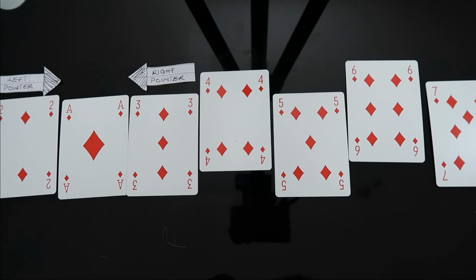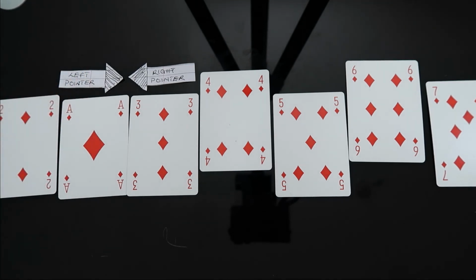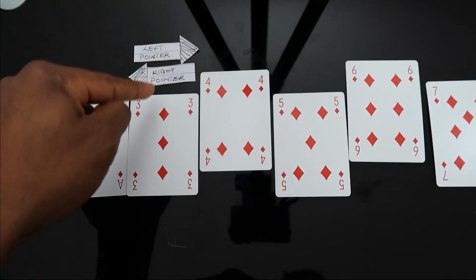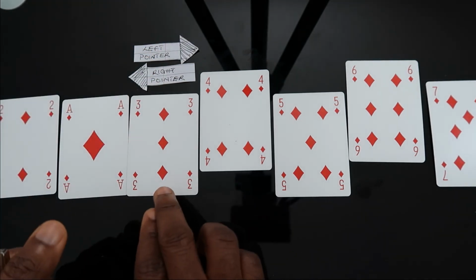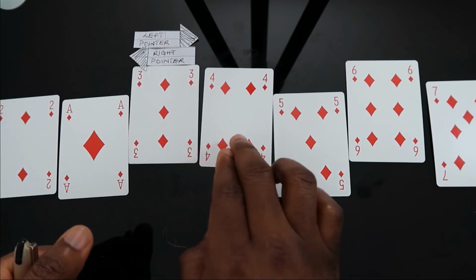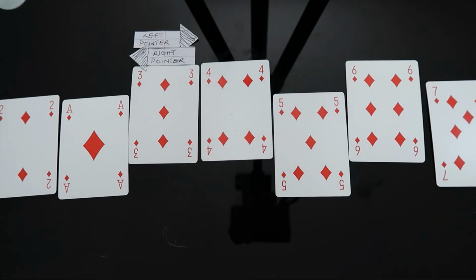Now 2 is smaller than 3, which means my left pointer would move. 1 is smaller than 3, which means my left pointer would move again. At this point, 3 is now in place, and then that means we now have 3 values, 3, 4 and 6, that are in place.